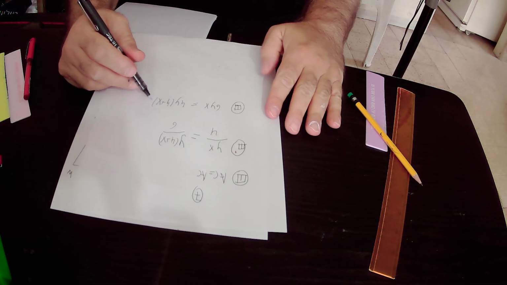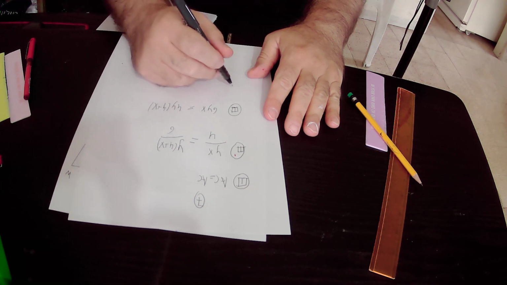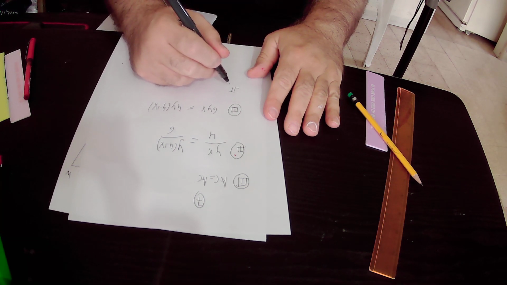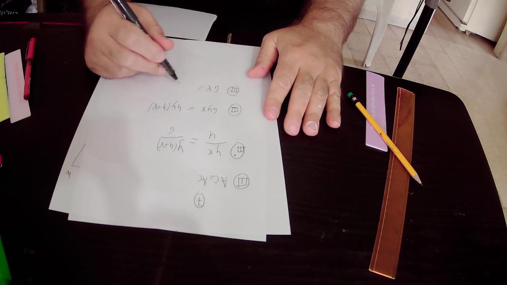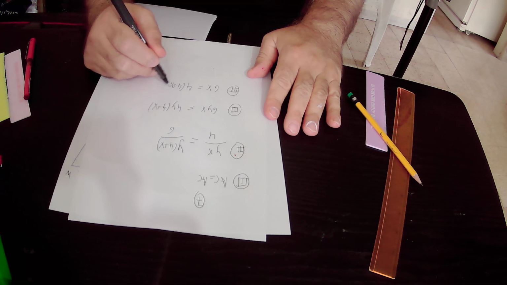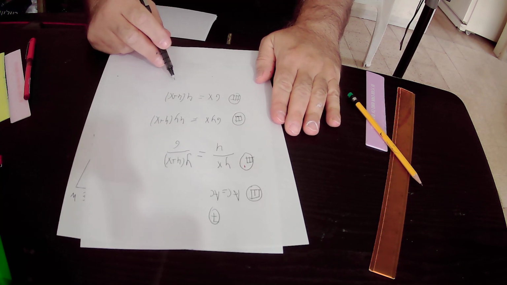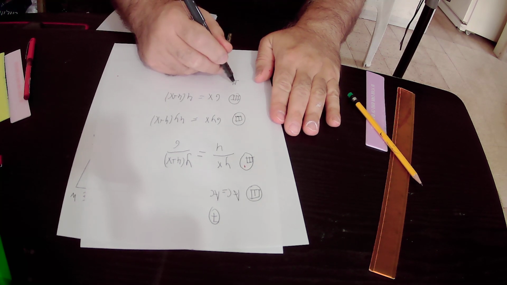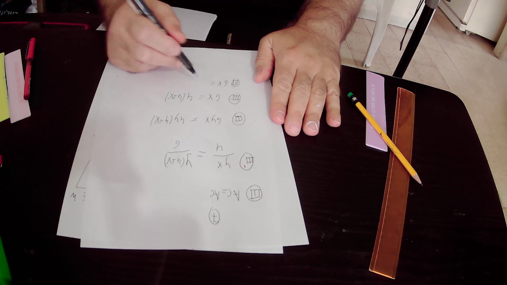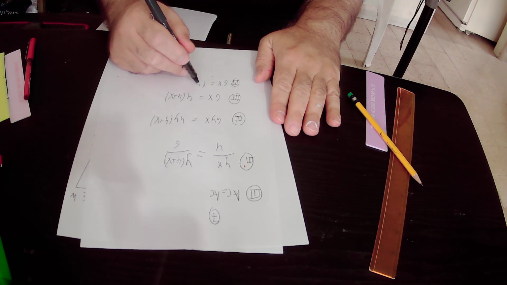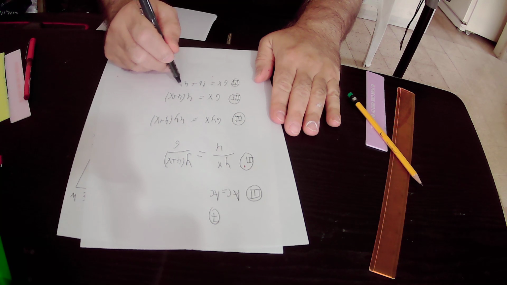We will divide this equality by y, and we will get that 6x equals 4 times 4 plus x. Here we will open the brackets in equation number 3, and we will get that 6x equals 16 plus 4x.